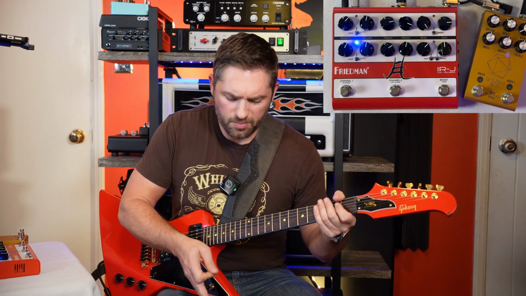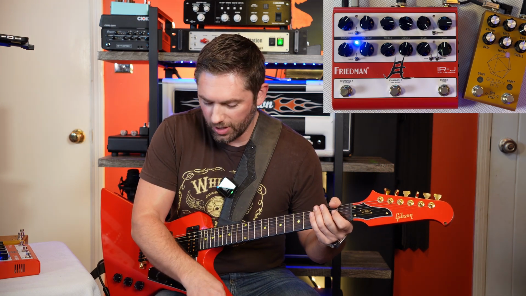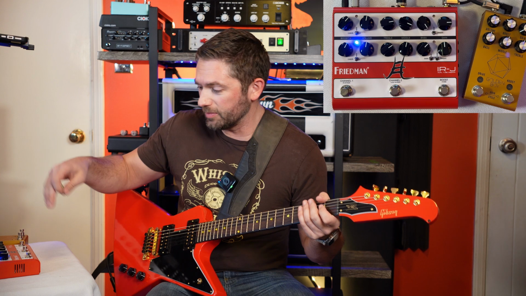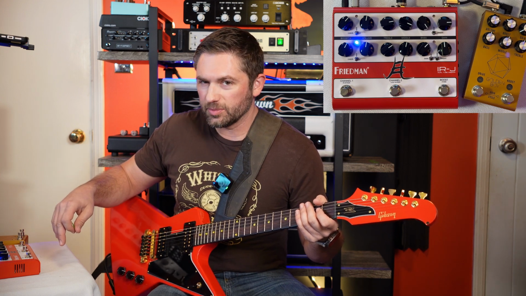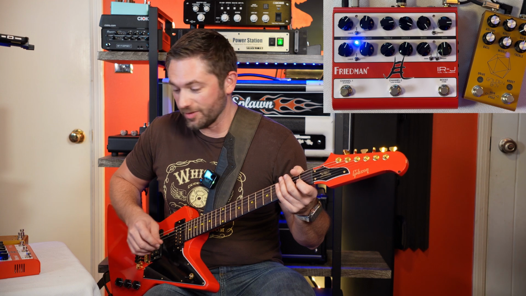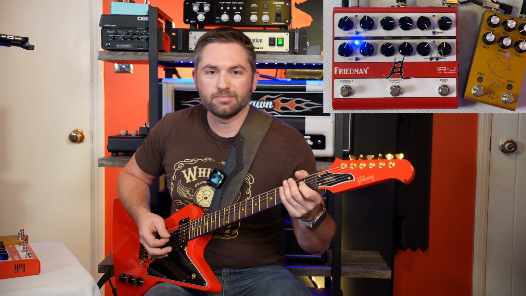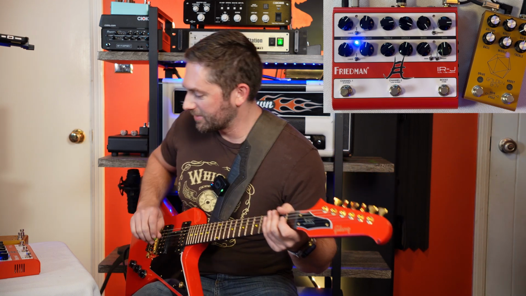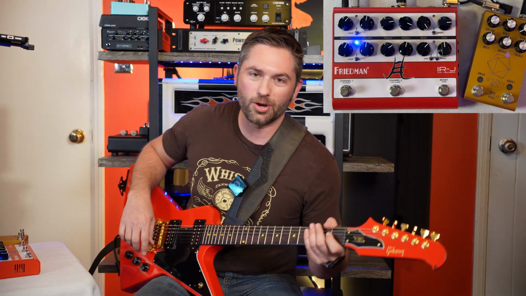I haven't actually tried boosting it with the drive boost in the Quad Cortex because it comes after the Friedman, but I'm curious. It's going to be an experience for both of us. Okay, not going to do that. We're done. Okay, let's take a look at the software and we will get this video wrapped up.